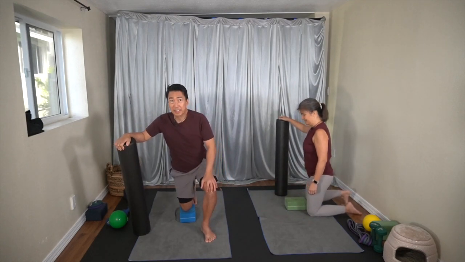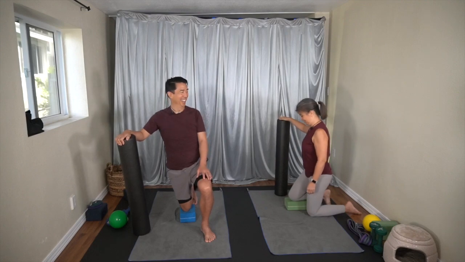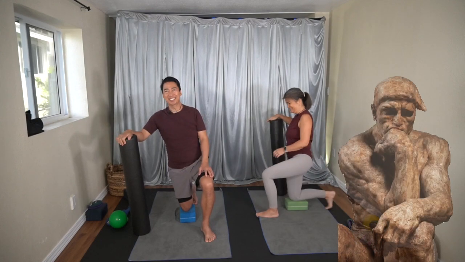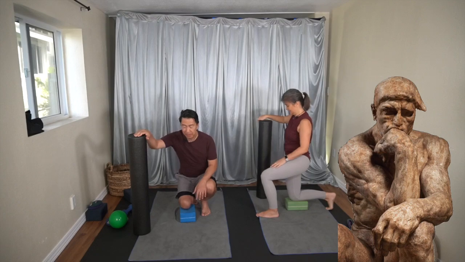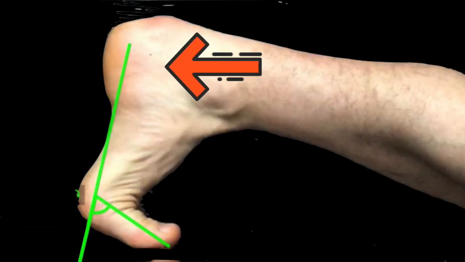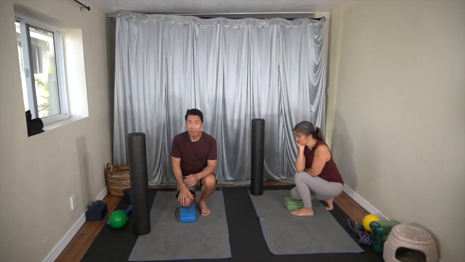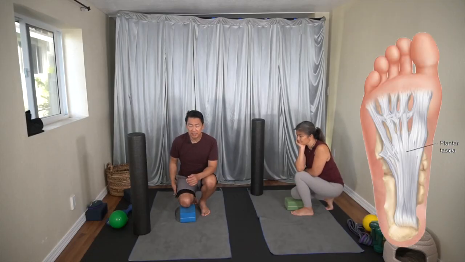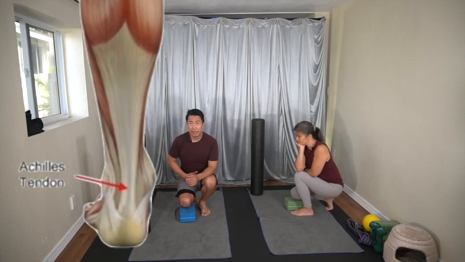You're going to come back out of this. Leg's going to go back behind you. Graceful. You're just going to curl your toes under as we go into our thinker pose. If you feel excessive pressure in those metatarsal heads, just push your heel back. You should feel this in your plantar fascia and your Achilles tendon into your calf. Abs are nice and tight.